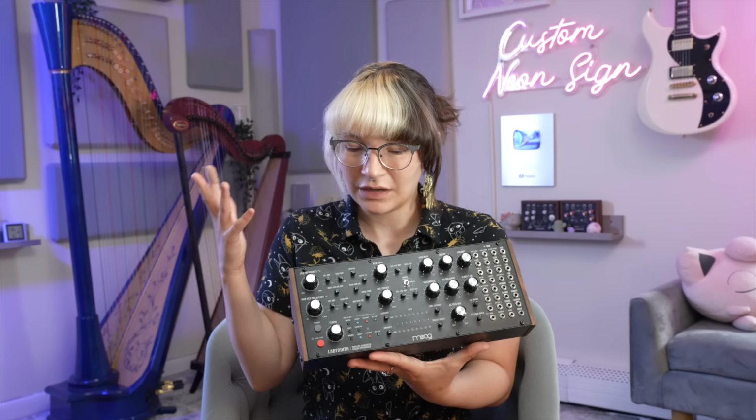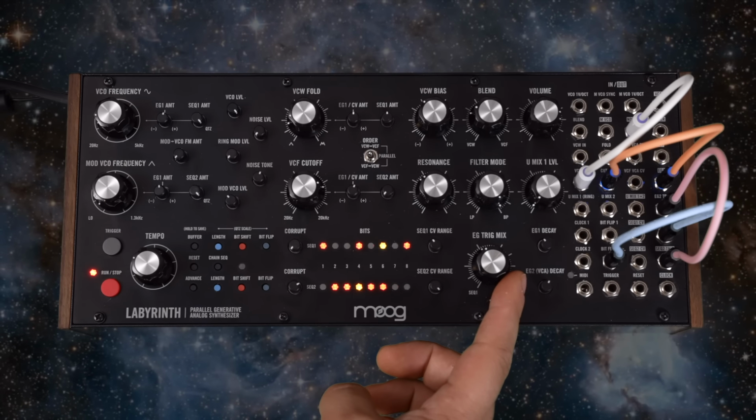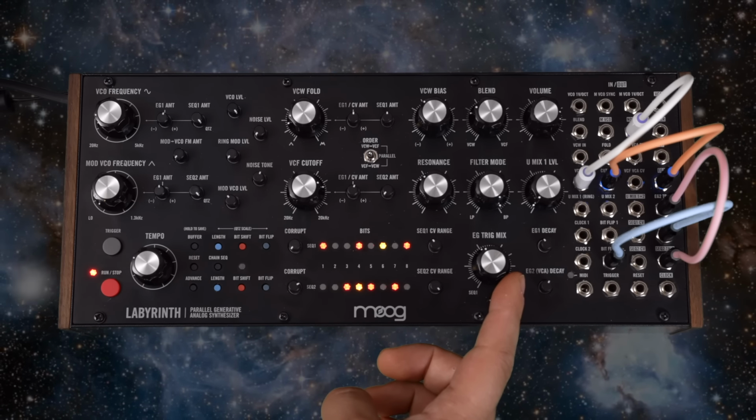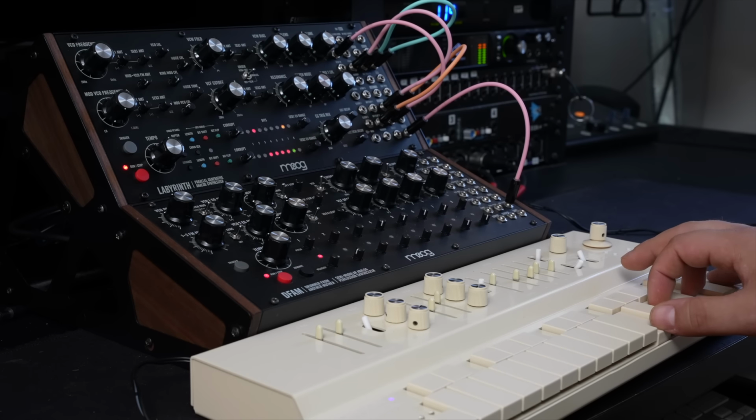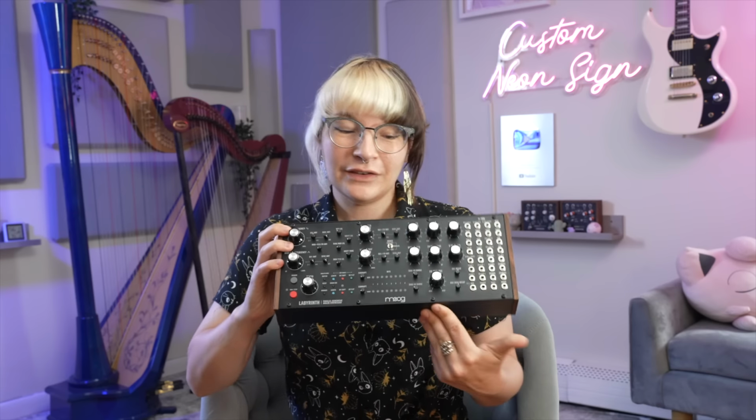This is the Moog Labyrinth, and it's a dual generative sequencer. It can be used as a standalone synth to make things like quirky sequences and stuff like drum sounds. You can pair it with other semi-modular synths to sound like this. You can combine it with a modular synth setup to make it sound like this. And you can drop it into a Eurorack case and make sounds like this.